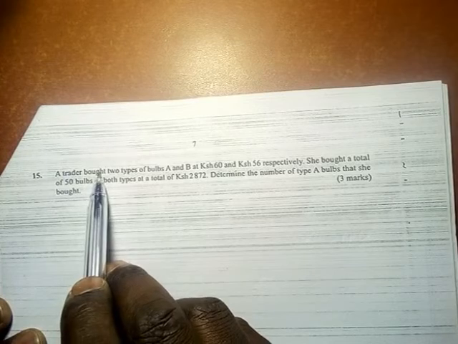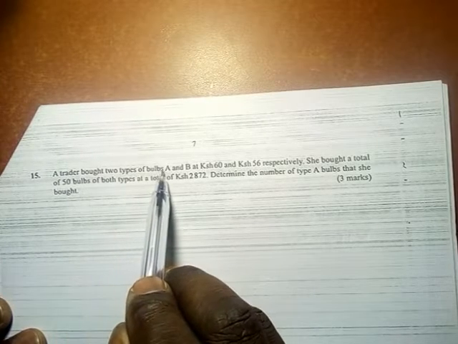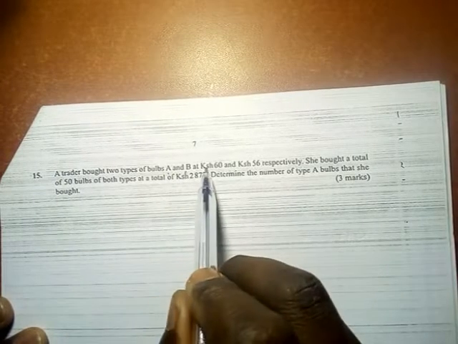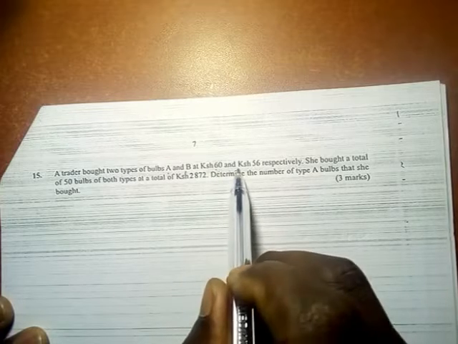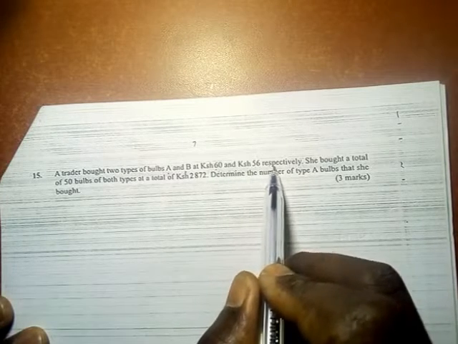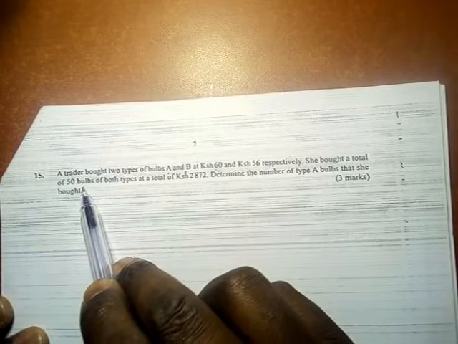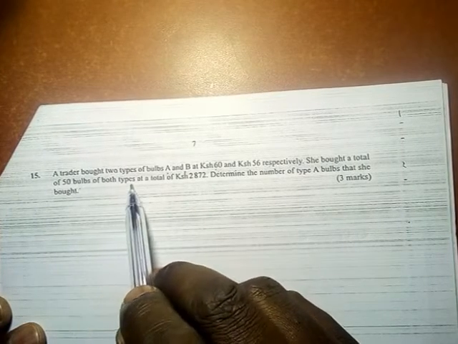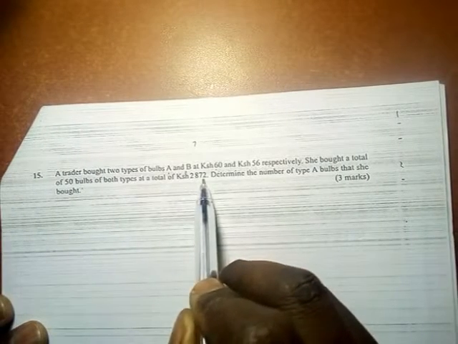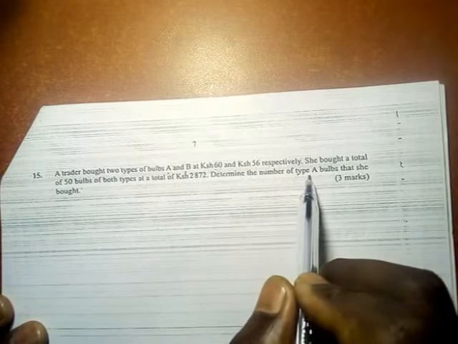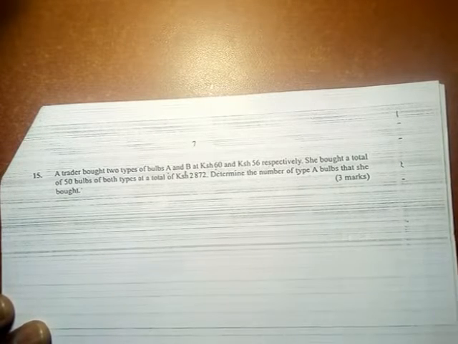A trader bought 2 types of bulbs, A and B, at Kenya shillings 60 and Kenya shillings 56 respectively. She bought a total of 50 bulbs of both types at a total of shillings 2872. Determine the number of type A bulbs that she bought.